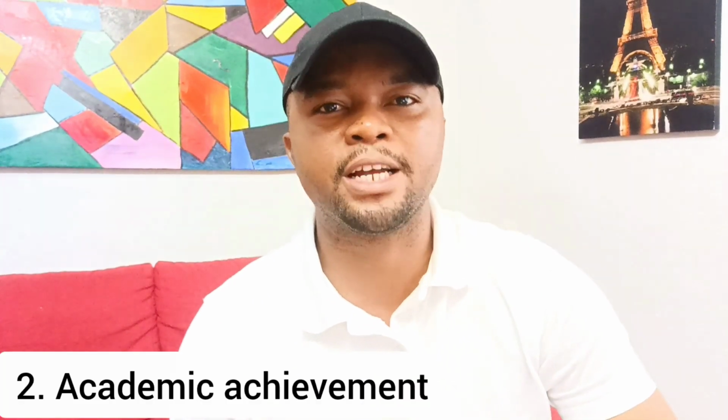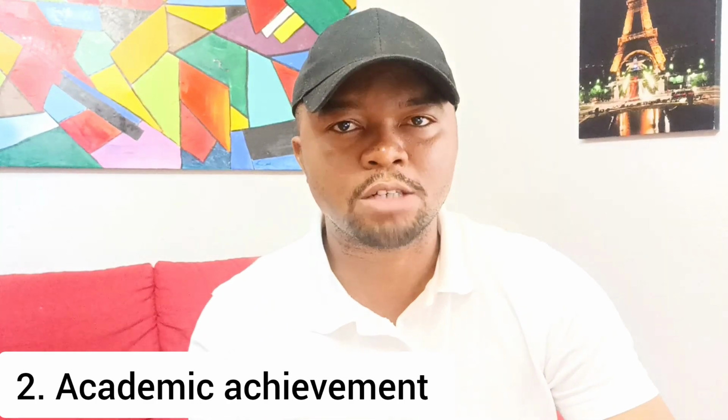In the second paragraph, talk about the academic achievement of the student. Make sure your academic achievement as a student is there. If you are a first class graduate, it should be stated there. If you have a very good, strong CGPA, please state it there. If the person recommending you also taught you some courses as an undergraduate or in postgraduate studies, please mention those courses there and the grades too.